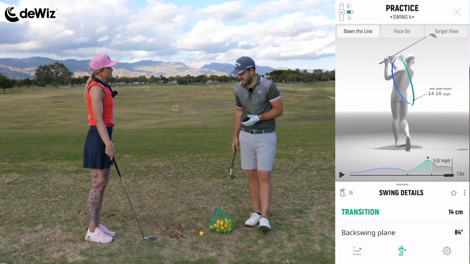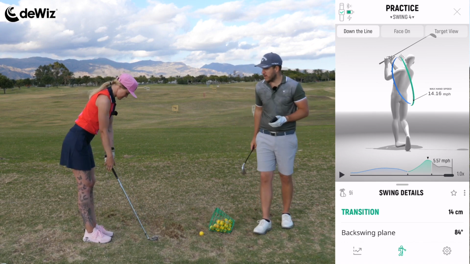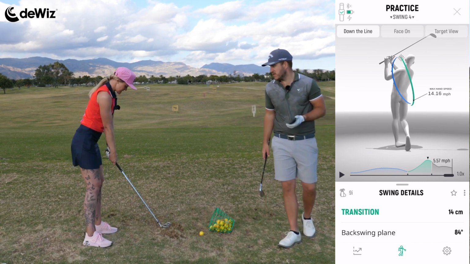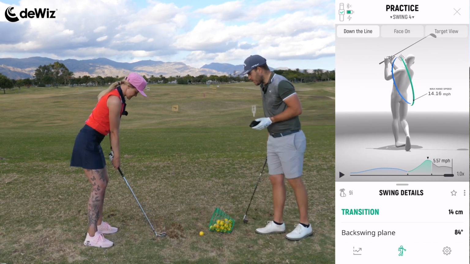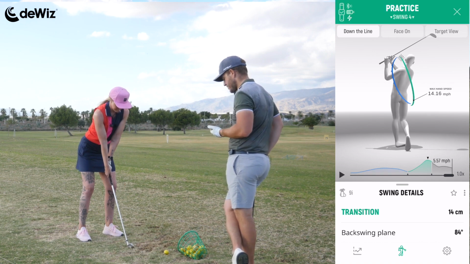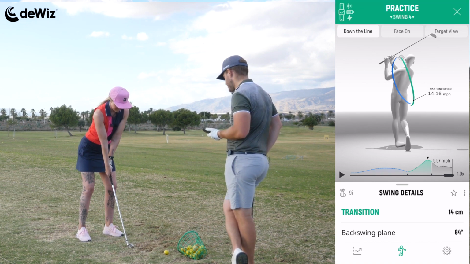So what we're going to do is take a few practice swings, Anna, where we have the same goal. So we're going to try to go under those 9 centimeters in our downswing. So just wait for the sounds. You can do this at home or anywhere on the course. All right.